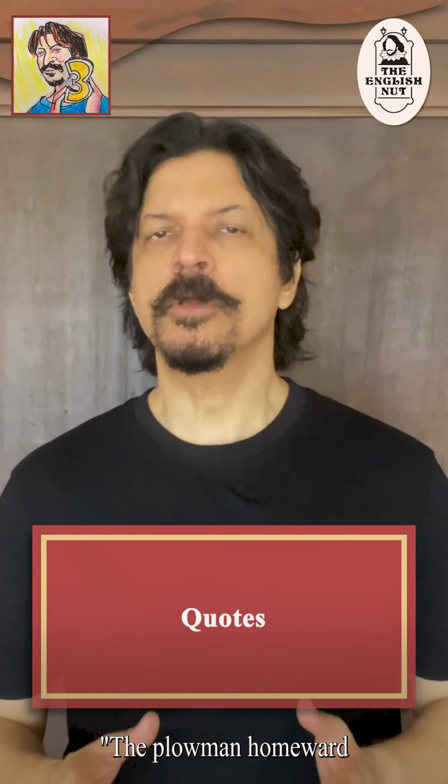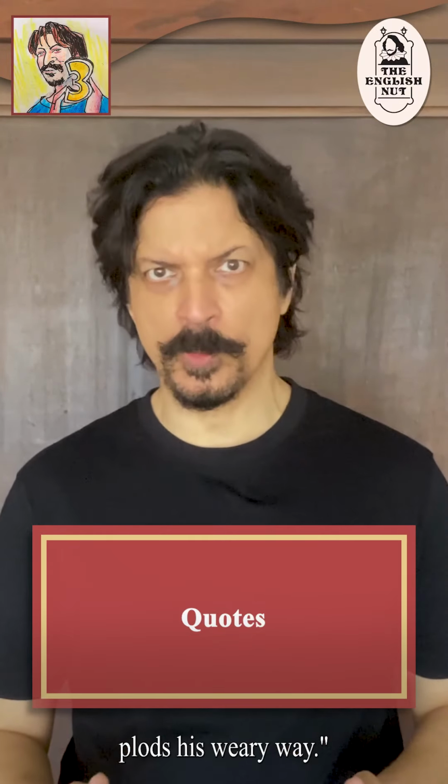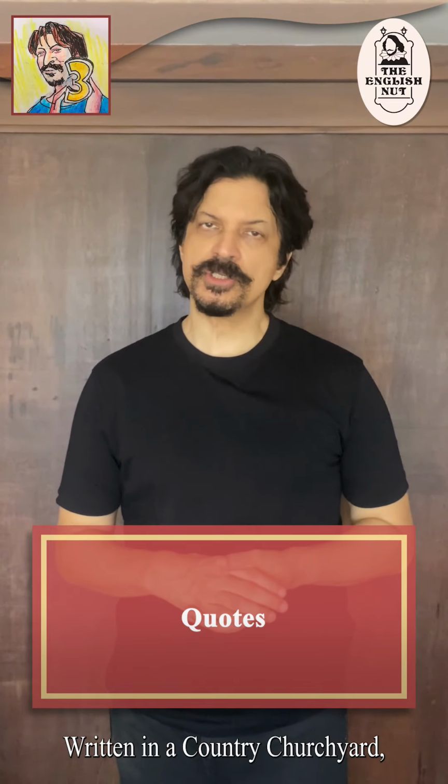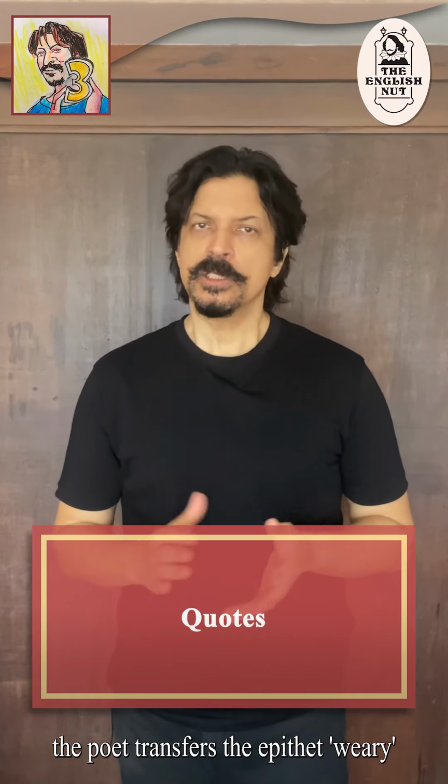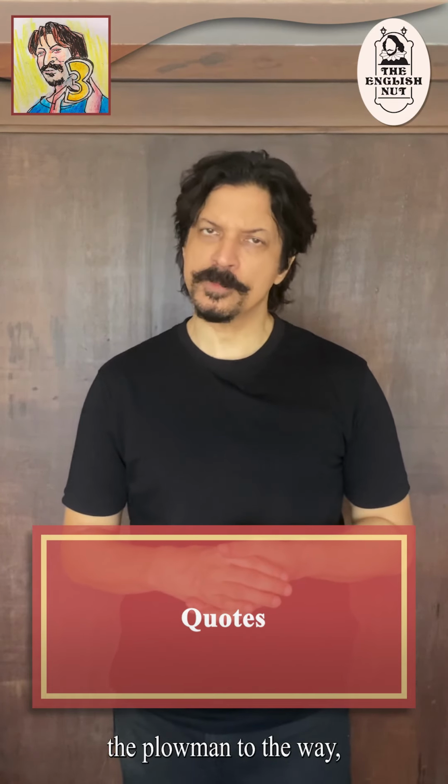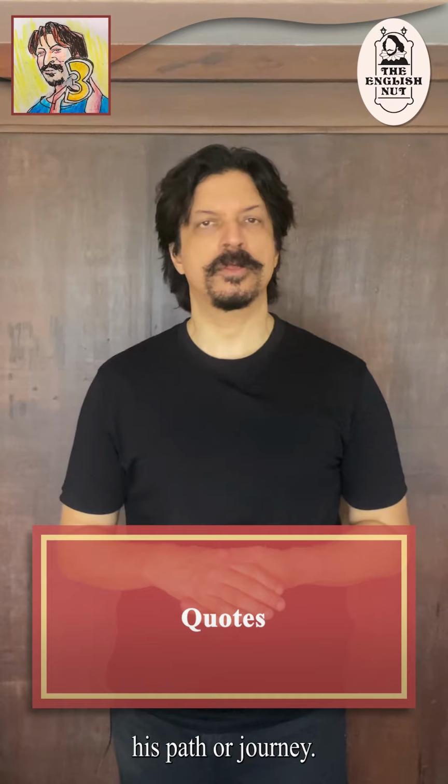The ploughman homeward plods his weary way. In this line from Thomas Gray's Elegy Written in a Country Churchyard, the poet transfers the epithet weary, which would typically describe the ploughman, to the way, his path or journey.